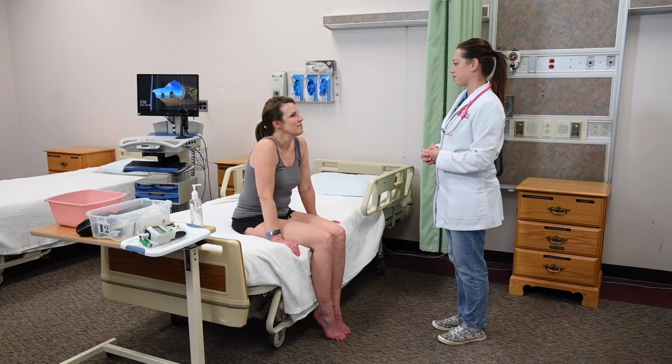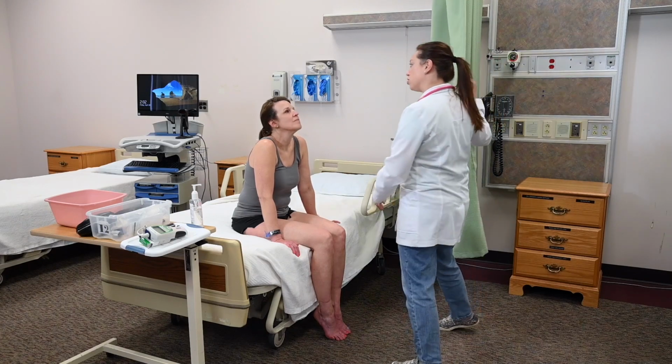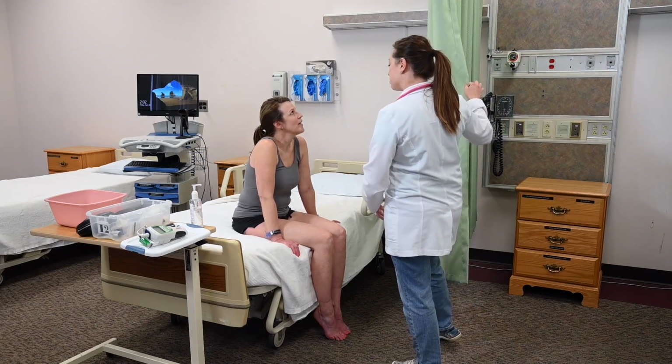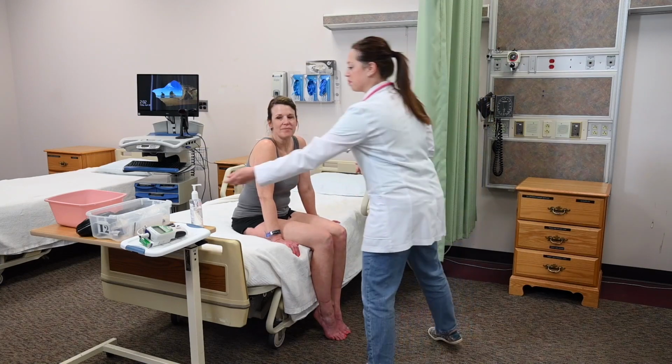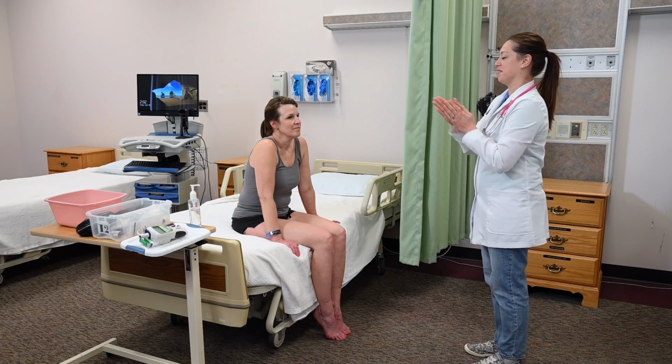Provide privacy. Close the door or curtain. I did close the door when I walked in, but I also will go ahead and close the curtain just in case somebody happens to walk in. Okay, great, thank you. You're welcome. Perform hand hygiene. Student performs hand hygiene with soap and water or hand sanitizer.